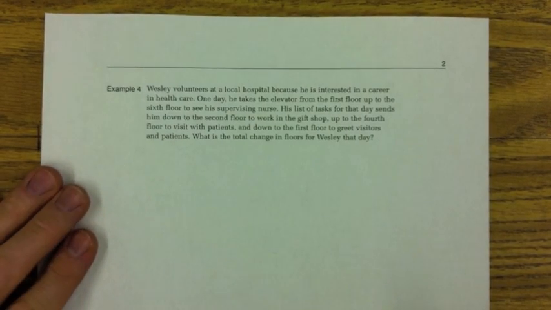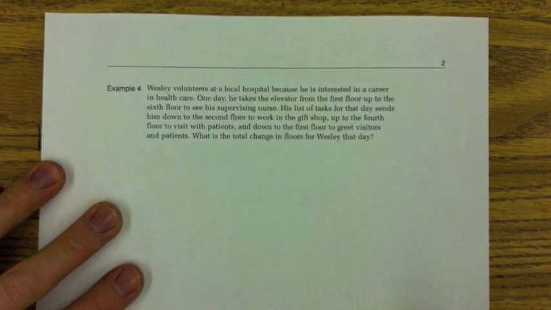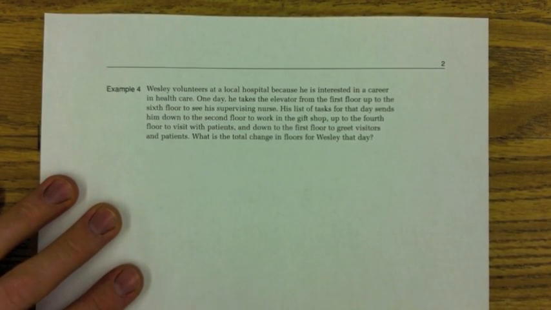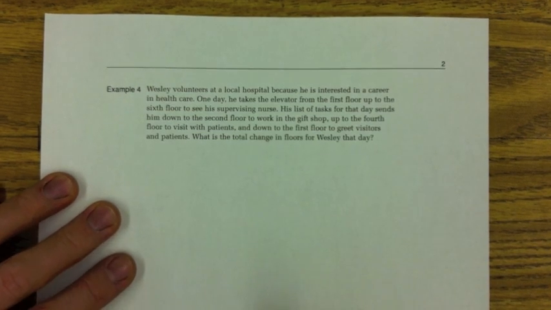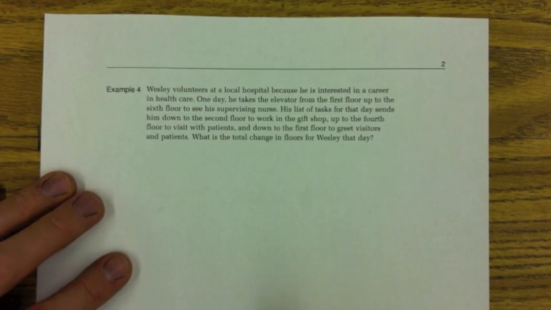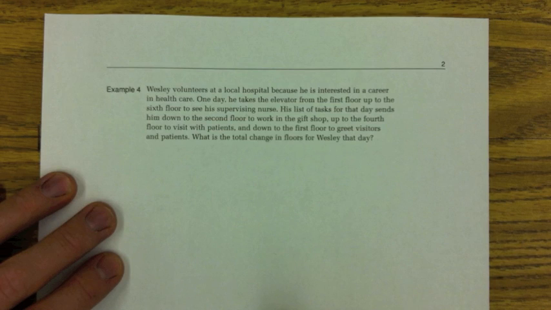All right, one of the common uses of absolute value is to help in expressing distance. Consider example 4. It says Wesley volunteers at a local hospital because he is interested in a career in healthcare. One day he takes the elevator from the 1st floor up to the 6th floor to see his supervising nurse. His list of tasks for that day sends him down to the 2nd floor to work in the gift shop, up to the 4th floor to visit with patients, and down to the 1st floor to greet visitors and patients. What's the total change in floors for Wesley that day?